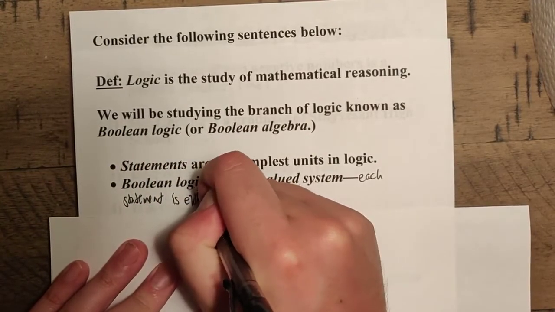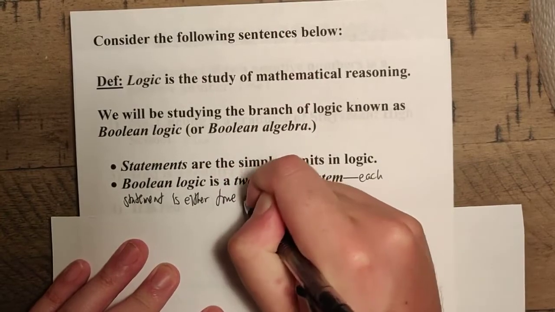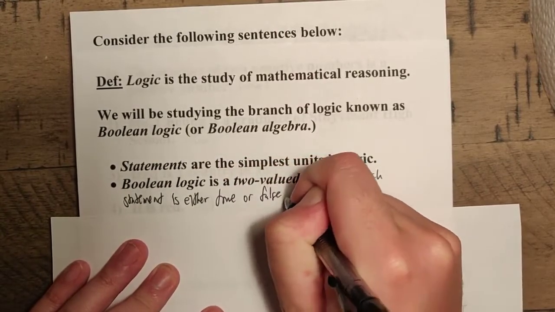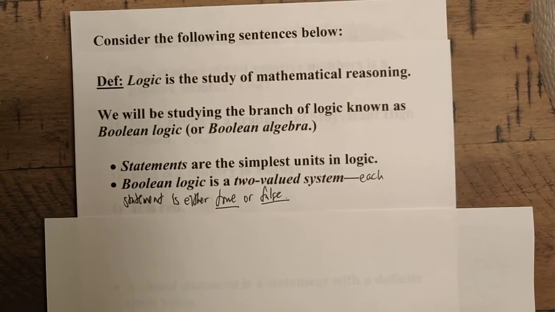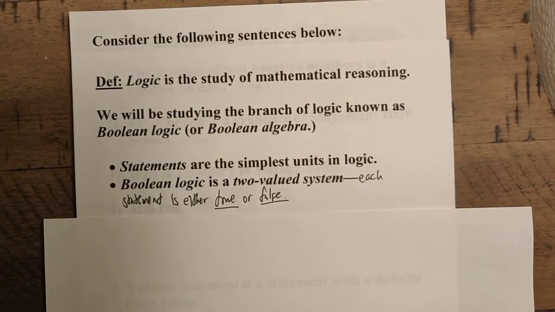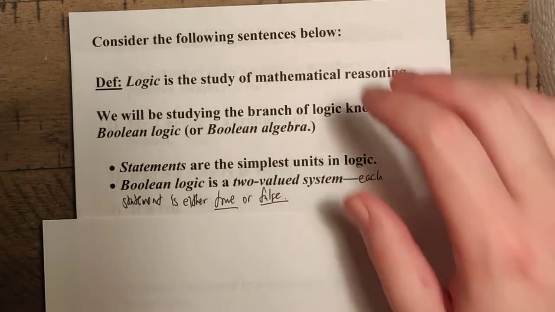is either true or false. There is nothing in between here, what we call truth values. A statement's either true or false. There's nothing in between. There are kinds of logics where you can also have a three-valued logic system, where you can have a true or false that's sort of like a maybe. But that's something completely different. We're going to worry about that later.